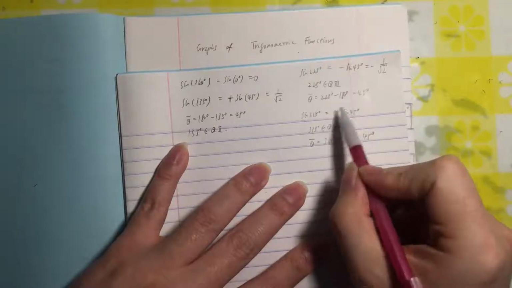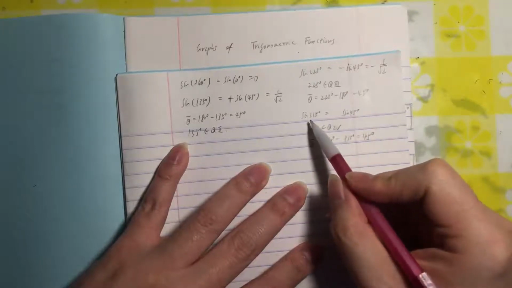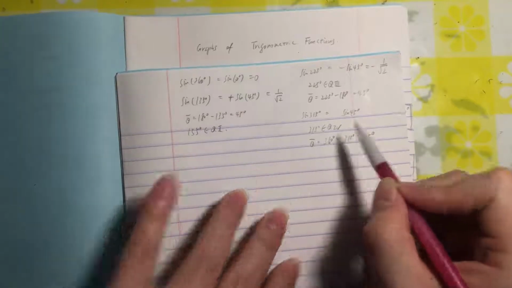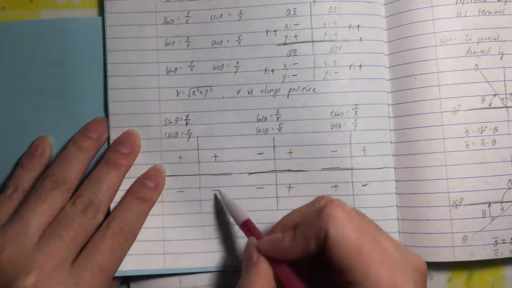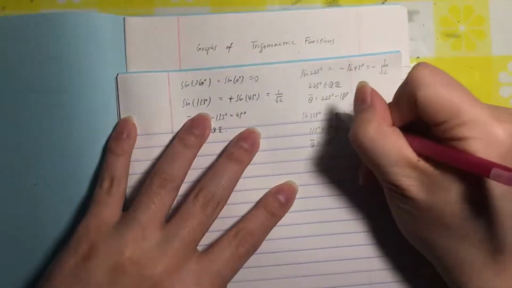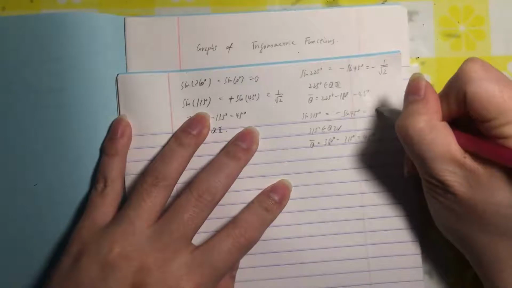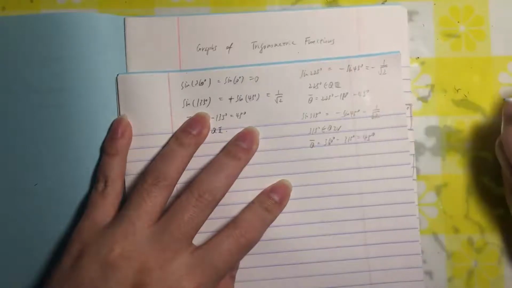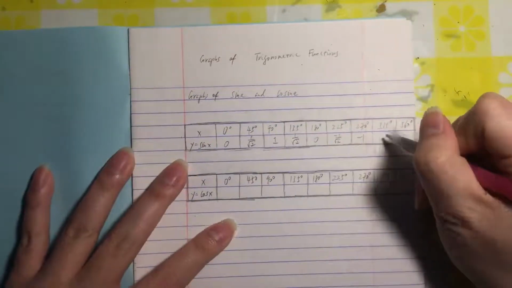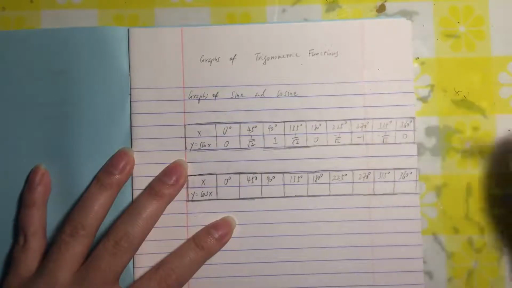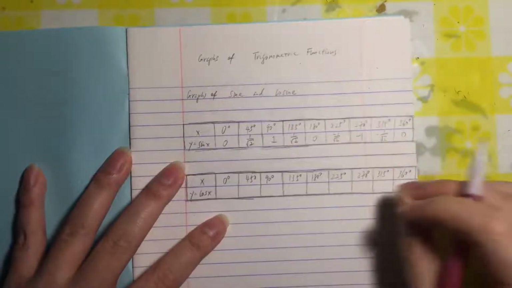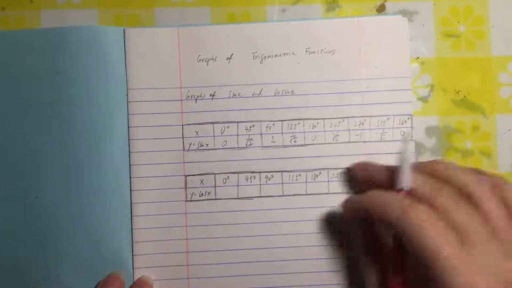Now what's the plus minus sign here? We know that 315 degree angle lies in quadrant 4. And sine function in quadrant 4 is negative. So that equals negative sine 45 degree, which is 1 over radical 2. So we get negative 1 over radical 2 when the angle is 315 degree. That's the first table. Next, let's try to complete the second table.